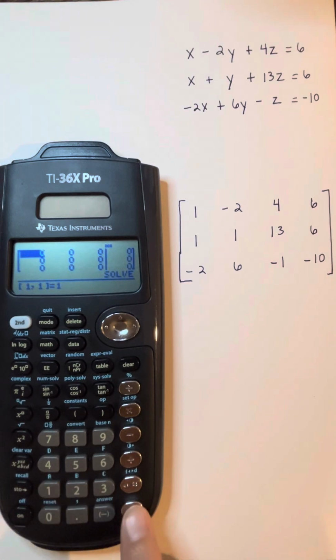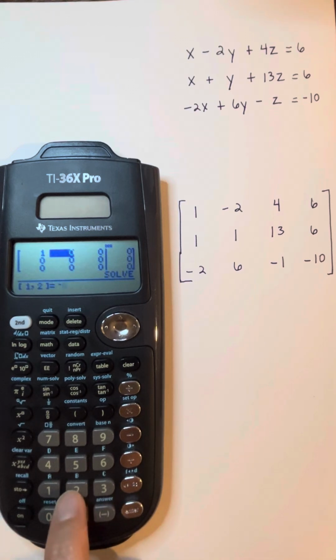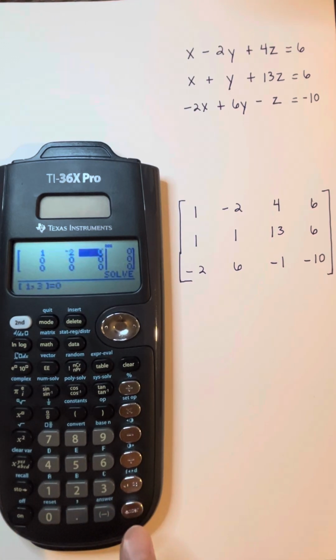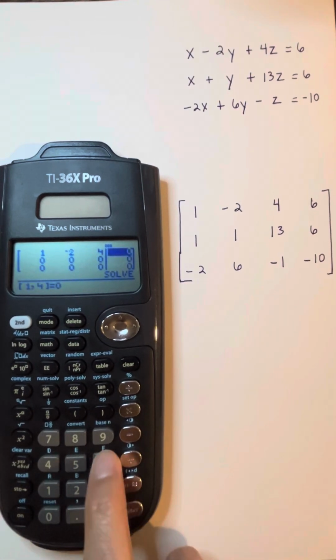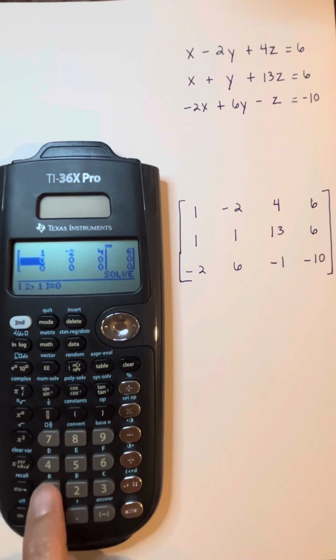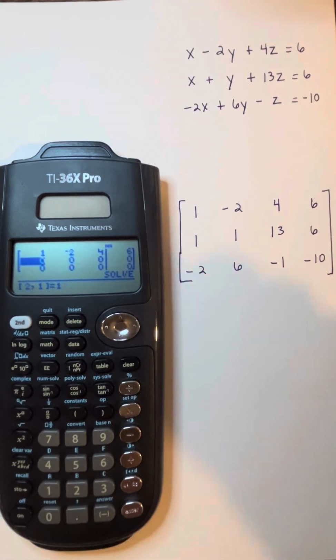So I have 1, and then I have a -2 because in the equation it was -2y, so it's a -2. Make sure that you press the negative button and not the minus key. Enter. Then I have 4, 6. In the next equation I have 1. So again, if you'll notice, we just had x and y, the understood number in front of my variable is a 1.